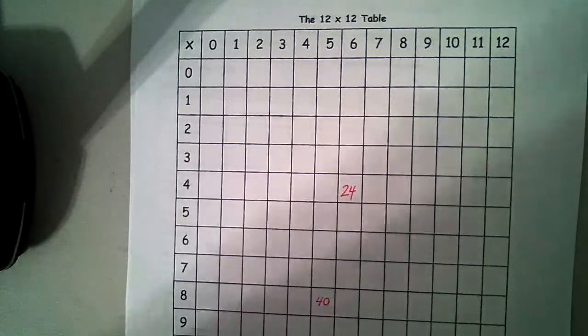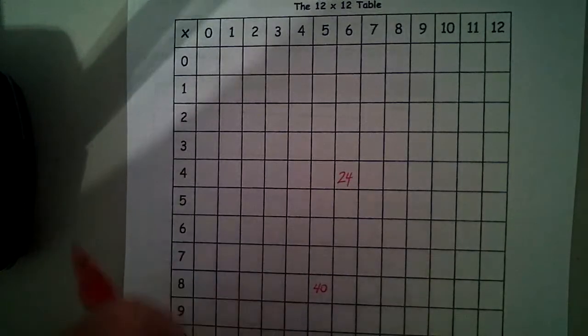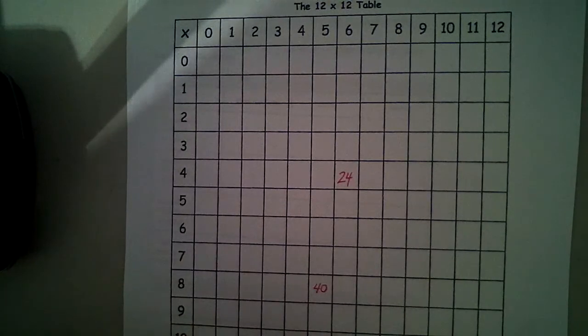This way it'll challenge you a little bit, and it will also reinforce the times tables that you should probably have a really good sense of now as we move into higher multiplication and division.